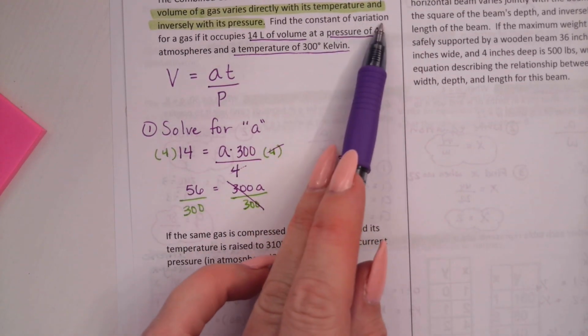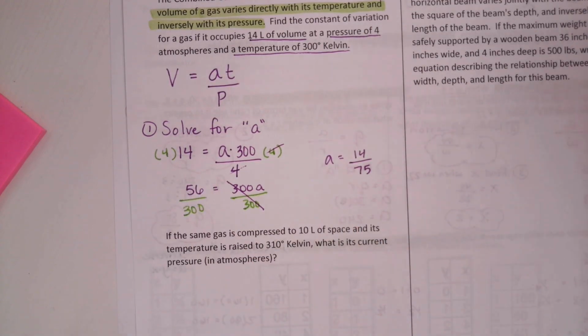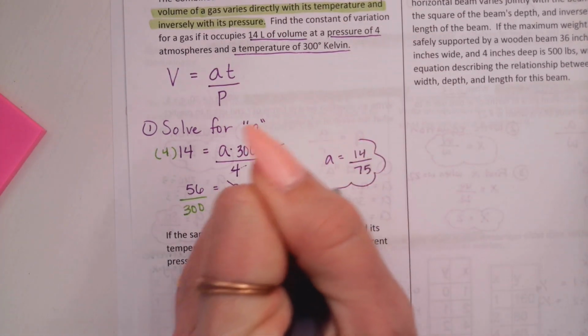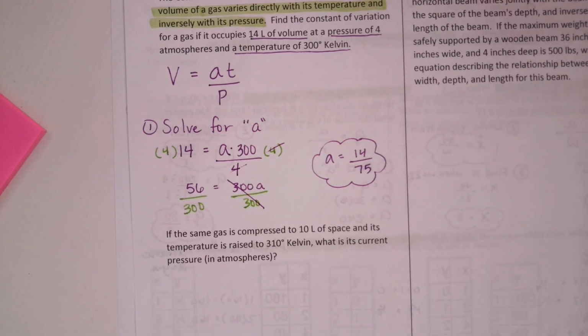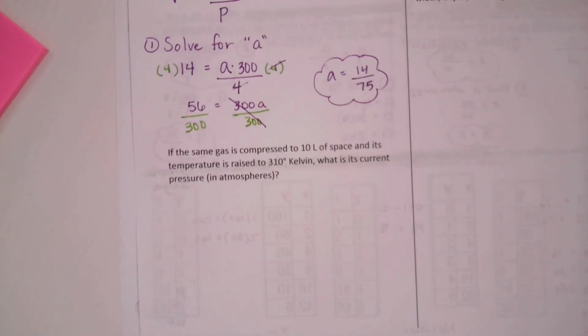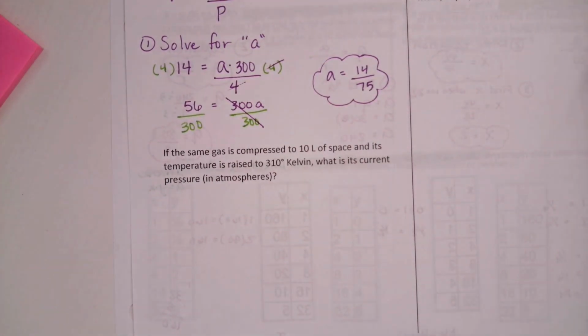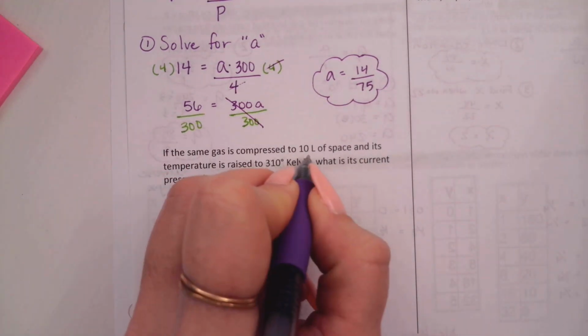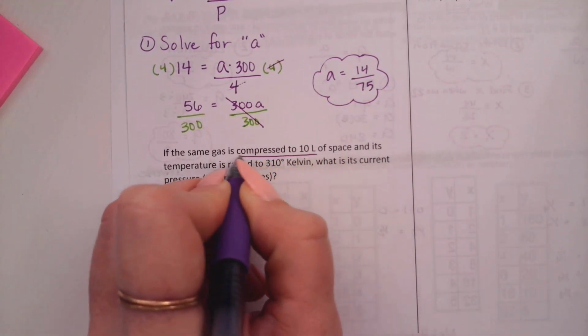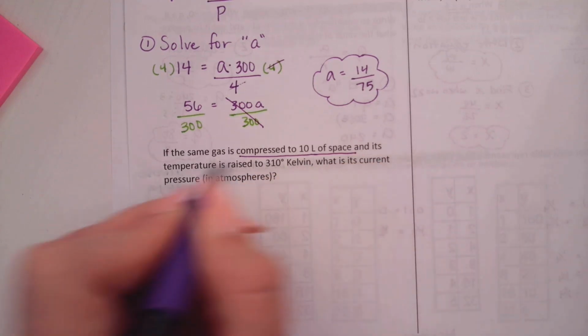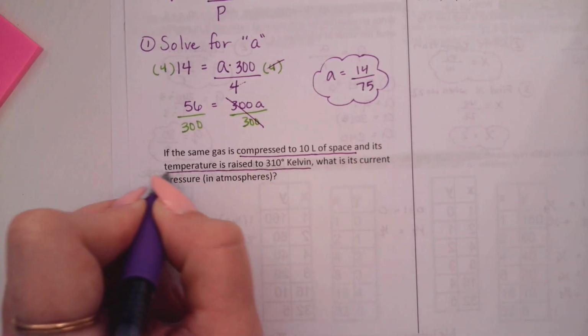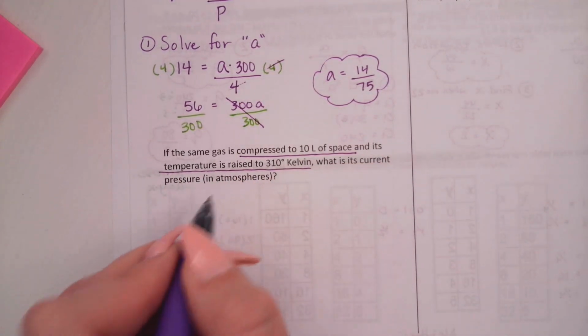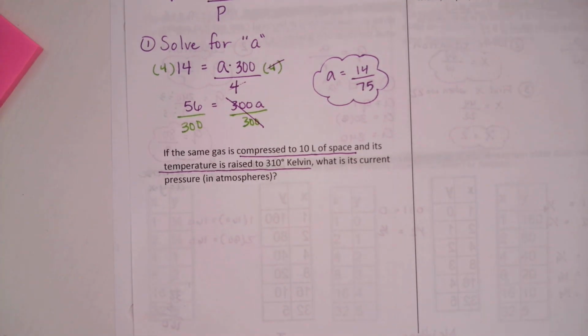That's all this first part asks us to do. It just asks us to find the constant of variation. I kind of separated it on this one. So that is my constant of variation. And then we're going to use that now. It says if the same gas is compressed to 10 liters of space and its temperature is raised to 300 degrees Kelvin, what would be its pressure? What would be its pressure?